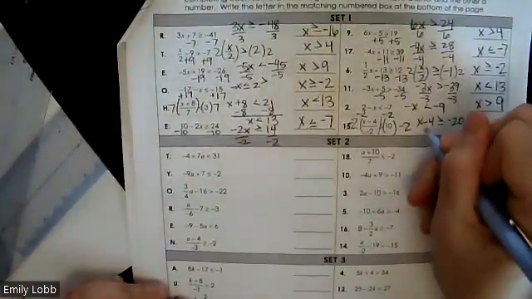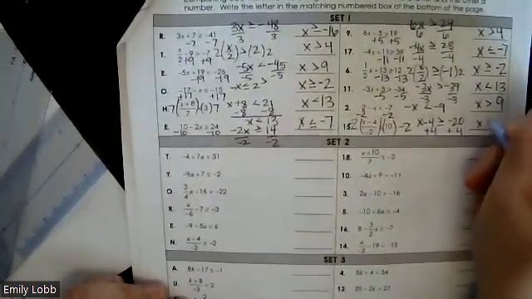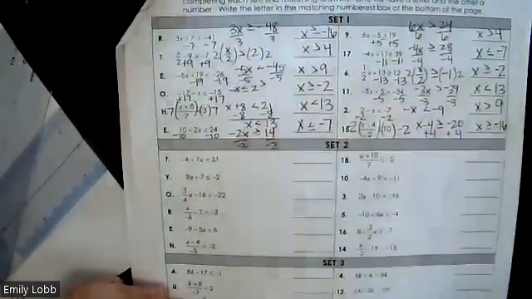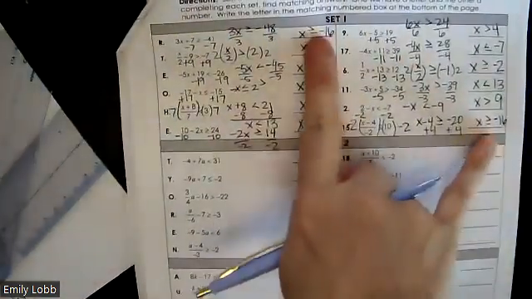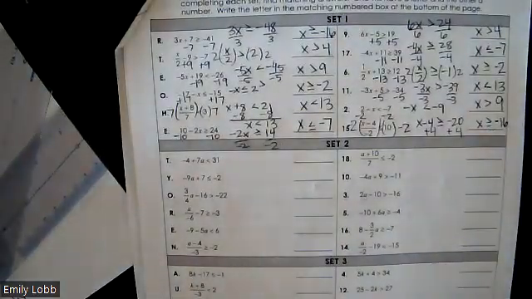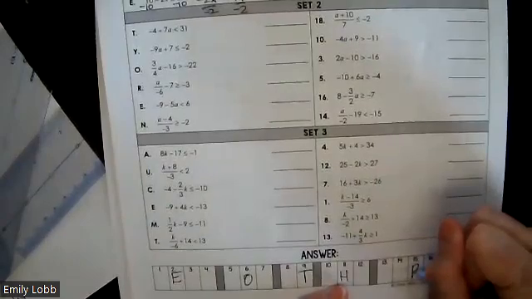So now if I add 4 to both sides, x is actually greater than or equal to negative 16. And surprise, surprise, it matches the last pair. 15 and R are the same. So in 15, I'm going to put R.